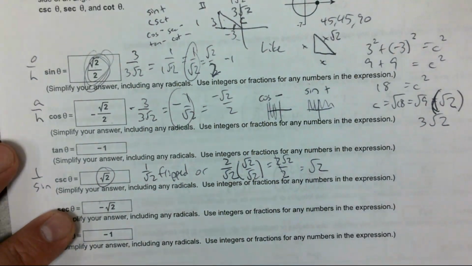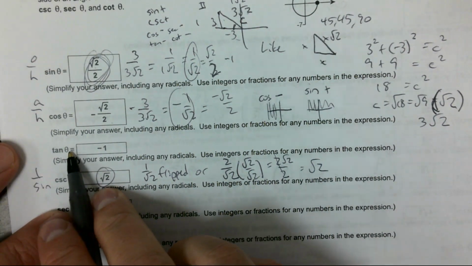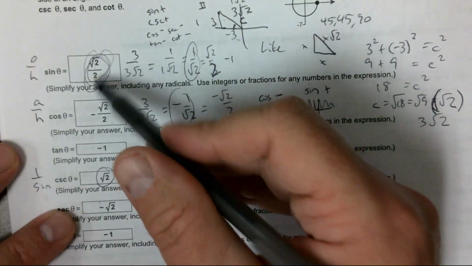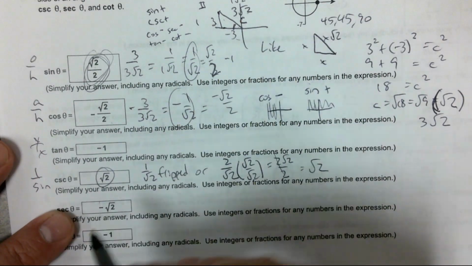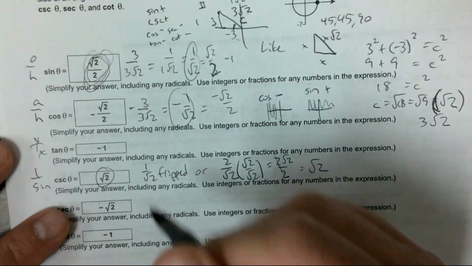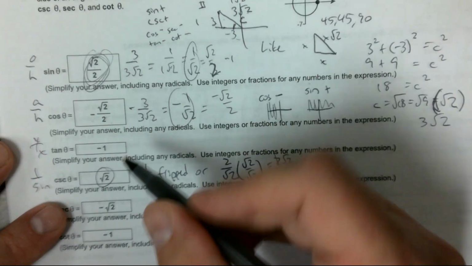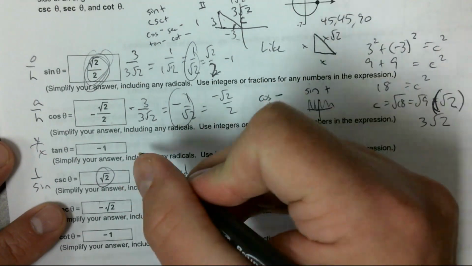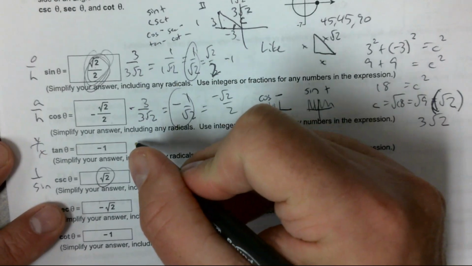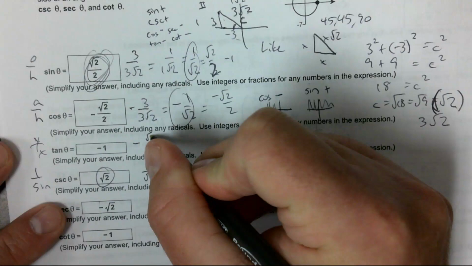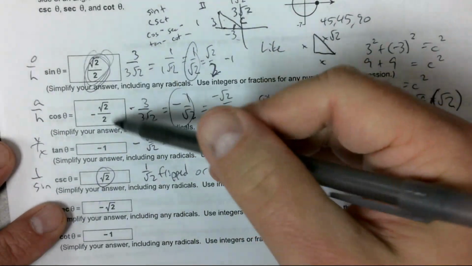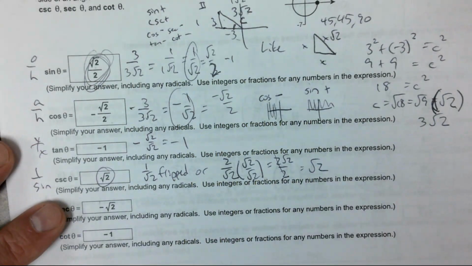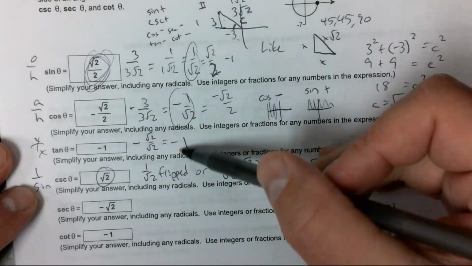Now for tan, it is negative. It's basically y over x or sine over cosine. And so basically you have the same number except for it has to be negative. And your denominators cancel also. And then when you flip negative 1, you get 1.